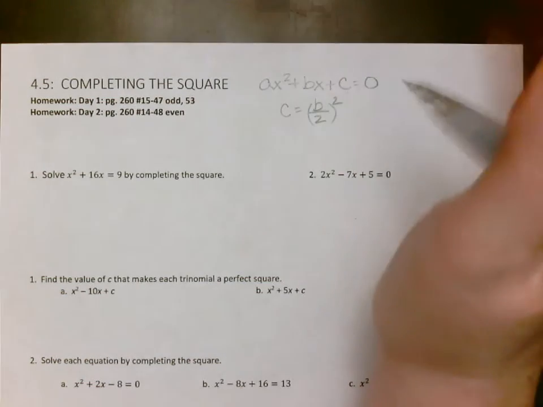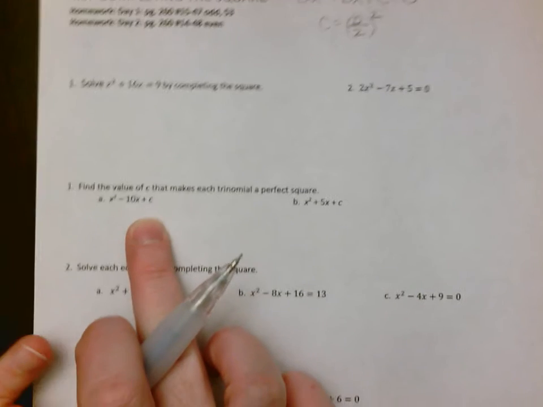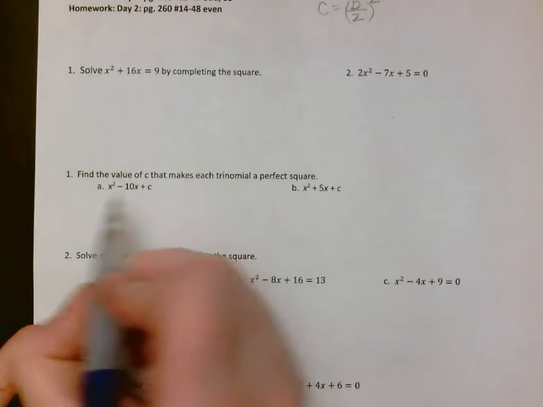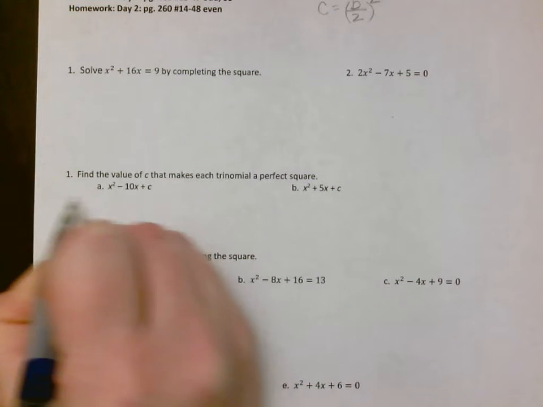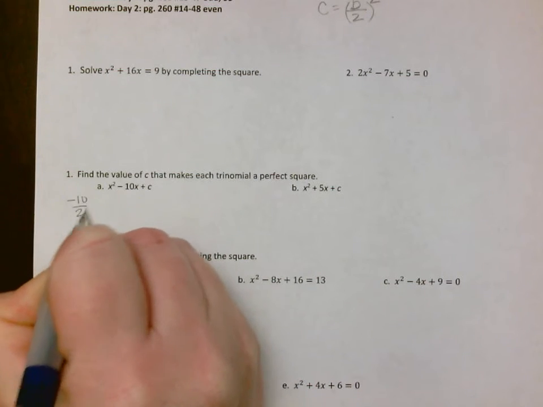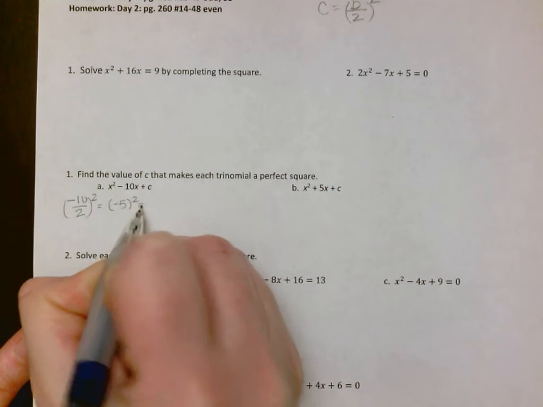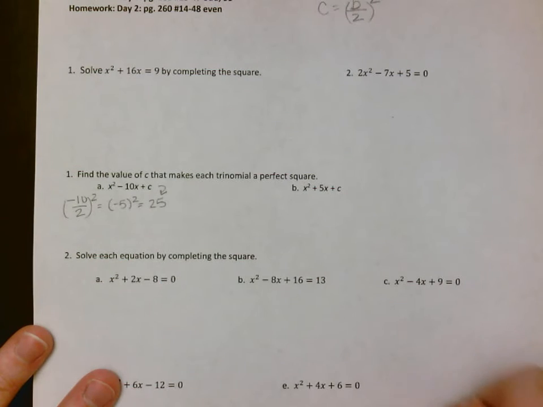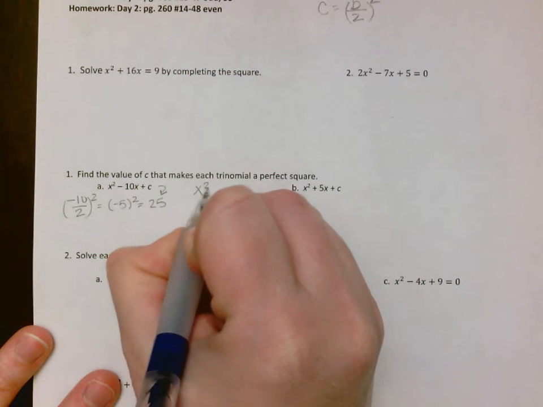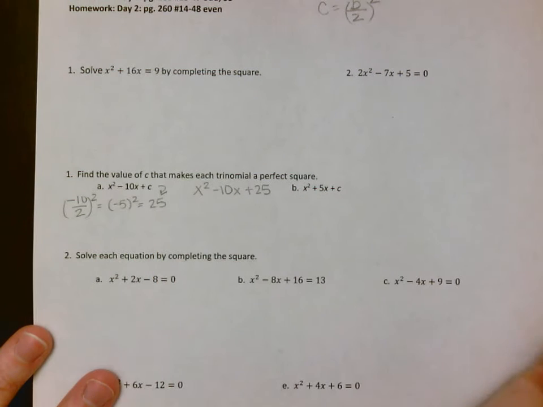So first we're going to find the value that makes this a perfect square. b is negative 10, so negative 10 divided by 2 squared equals negative 5 squared, which equals 25. So c would be 25, which means the perfect squaring would be x squared minus 10x plus 25, which would make it a complete perfect trinomial square.